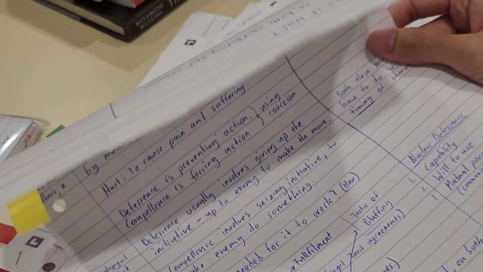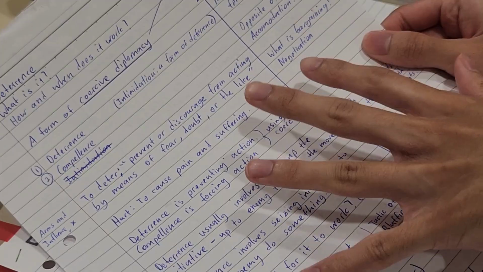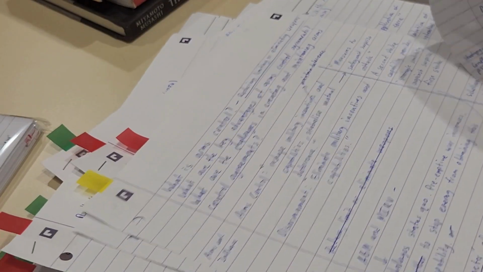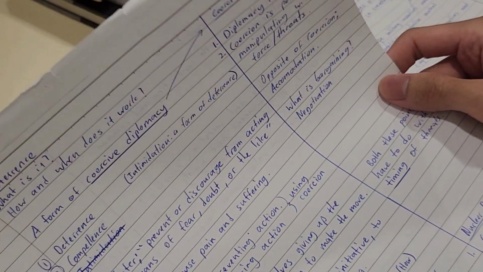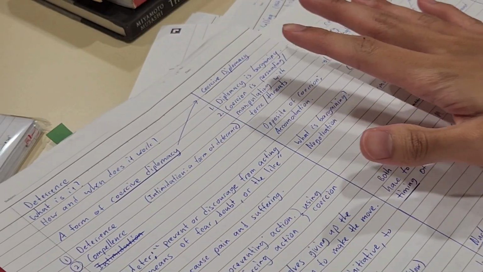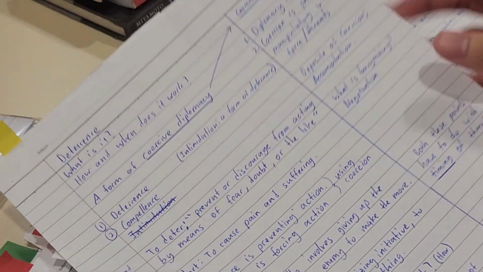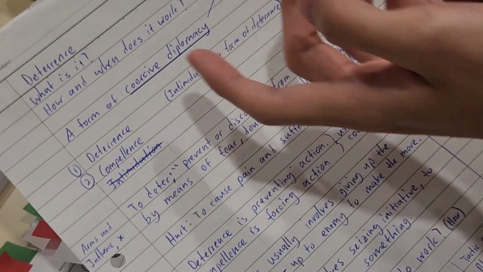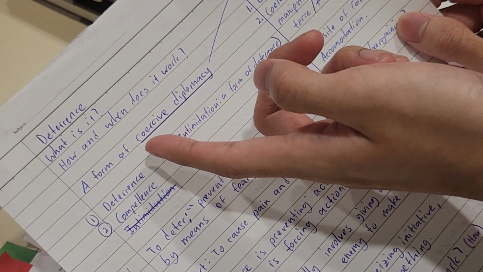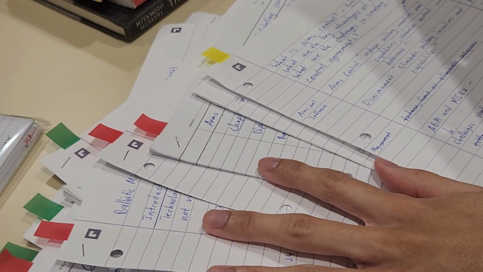So these notes here, this is the combination, collection, the final outcome of all the things that I've read, right? They're split up into different categories, not really categories, but like points of information. So in this one here, one page, two sides, is just simply what is deterrence, how and when does it work. And this is synthesizing all the information that I've read from here.